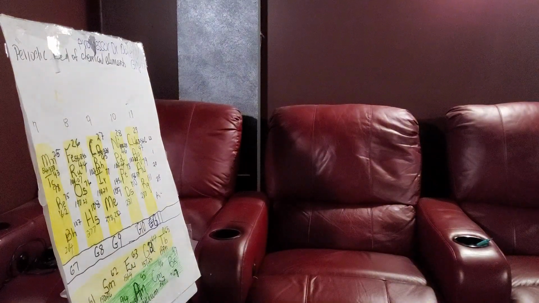And its configuration is argon 3d5 4s2. Manganese right there again.